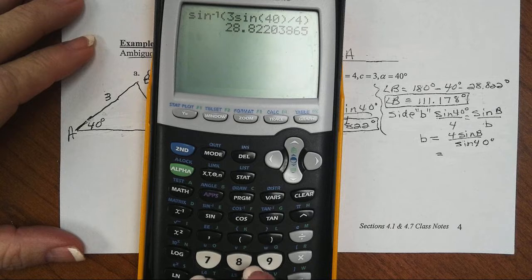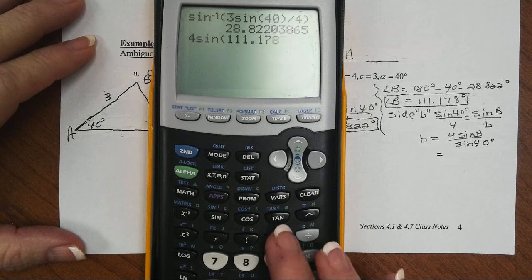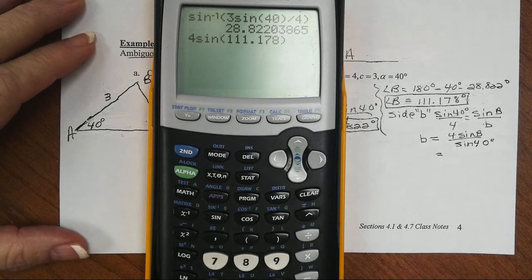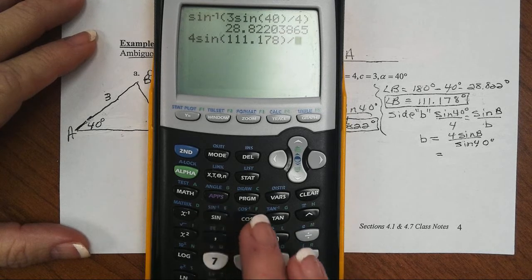Okay, so we take 4 times the sine of 111.178. You may have that in your calculator already. And we're dividing by the sine of 40 degrees.